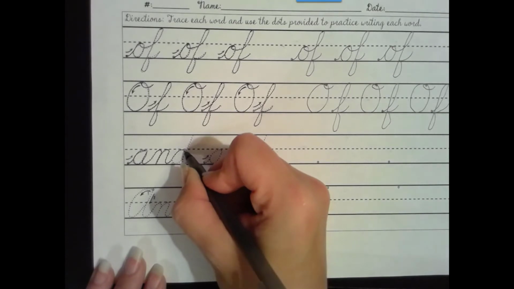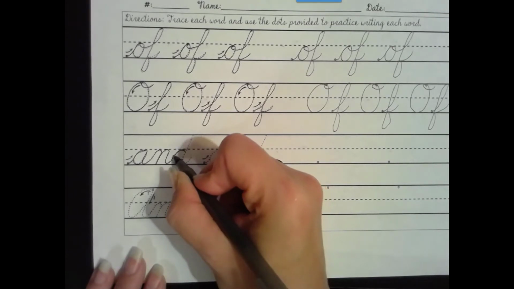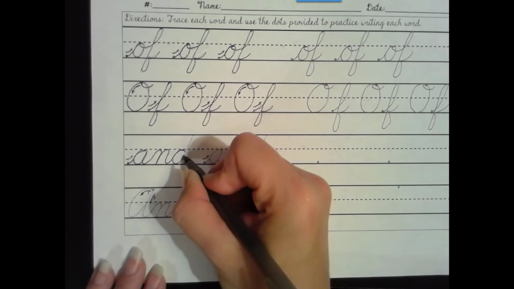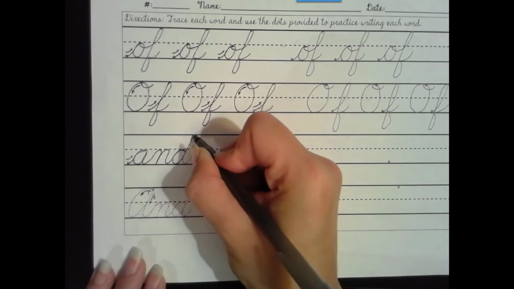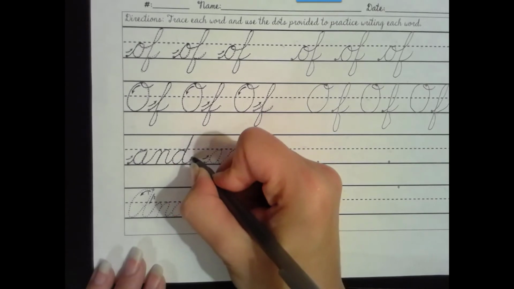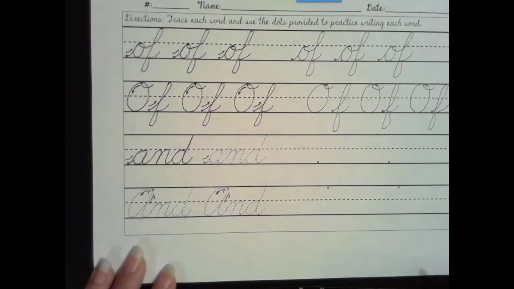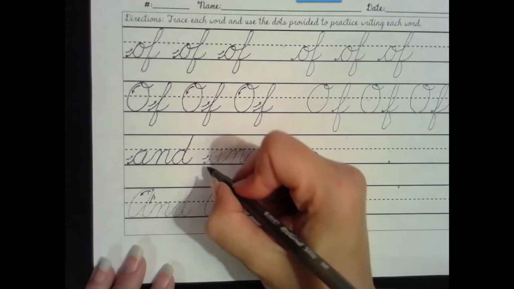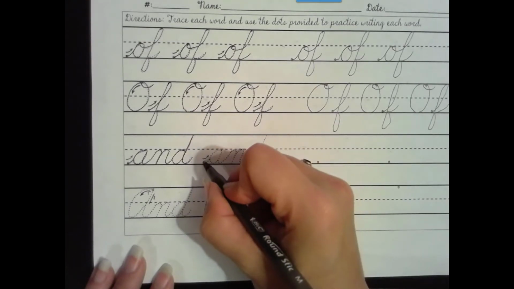So the first part of D is like A, where we curve around. But instead of stopping here, we go all the way to the top, retrace back down, touch the bottom, make your tail. So your pencil should not lift up off the paper until you're done with the word.